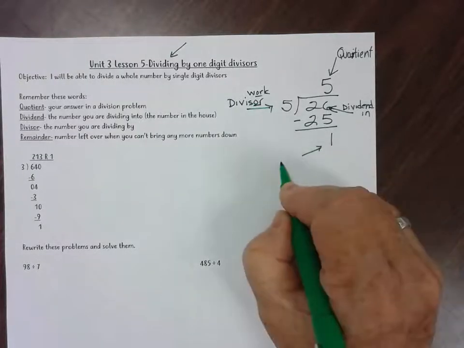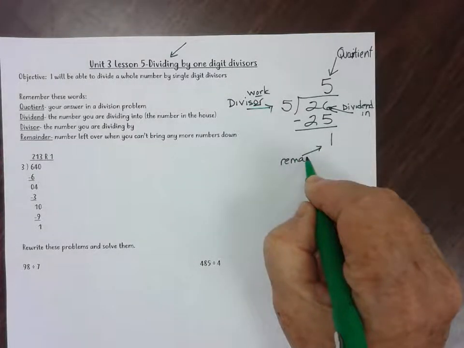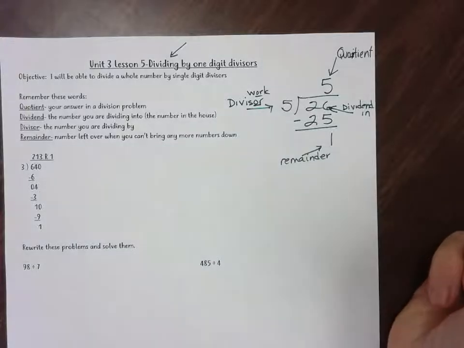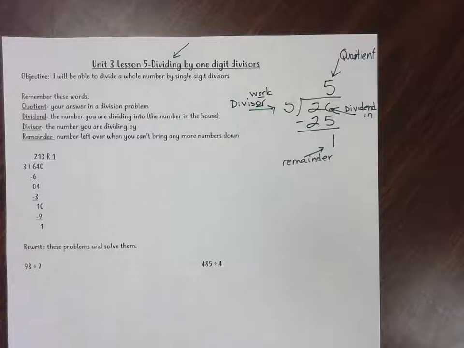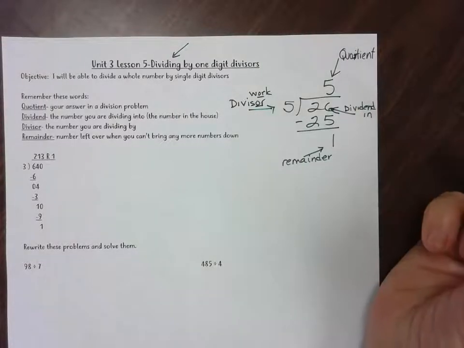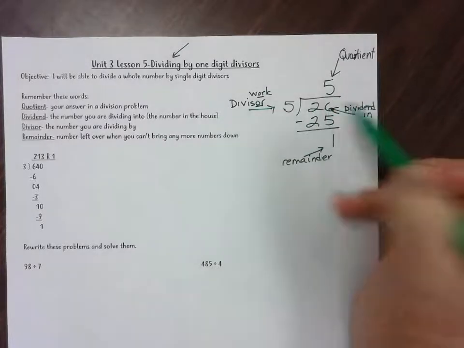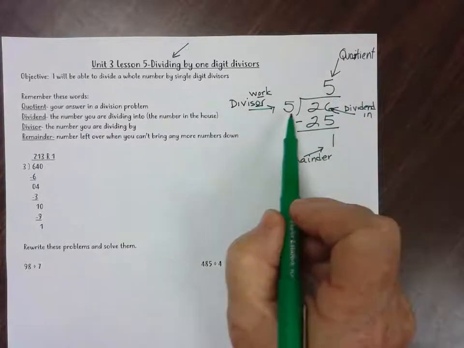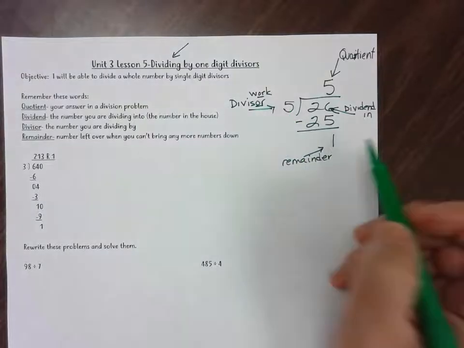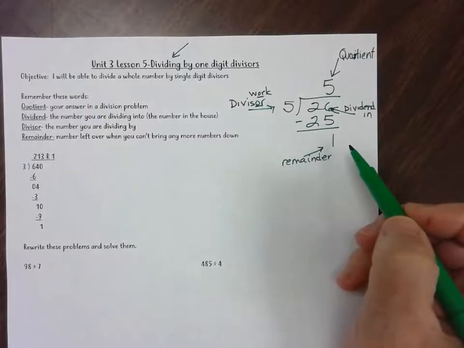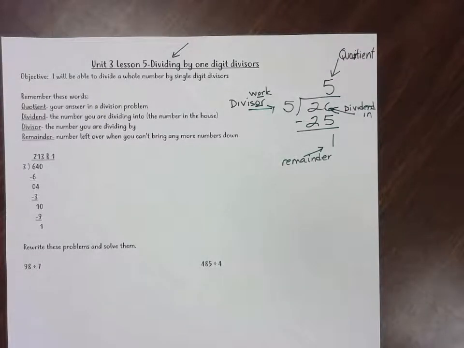I want you to stop this now and draw this diagram in your notes, because I need you to know when I say quotient, I'm talking about the answer. When I say dividend, I'm talking about the number that's being divided. When I say divisor, I'm talking about the number of groups you're breaking the dividend into. And the remainder is what is left, because we're going to be doing a lot of work with remainders in 5th grade. So stop the tape, and make this diagram in your notes.